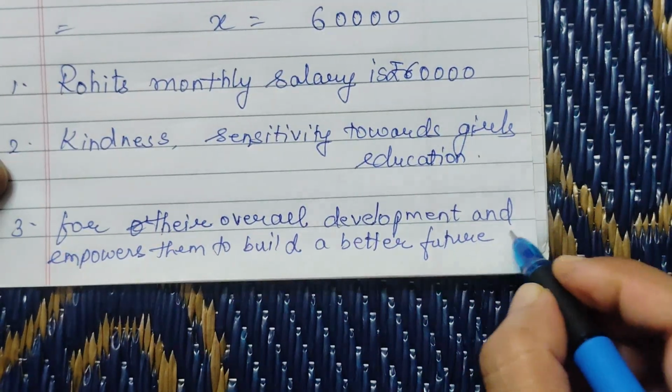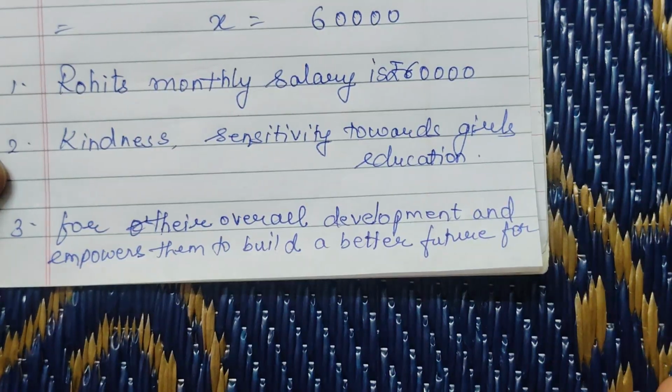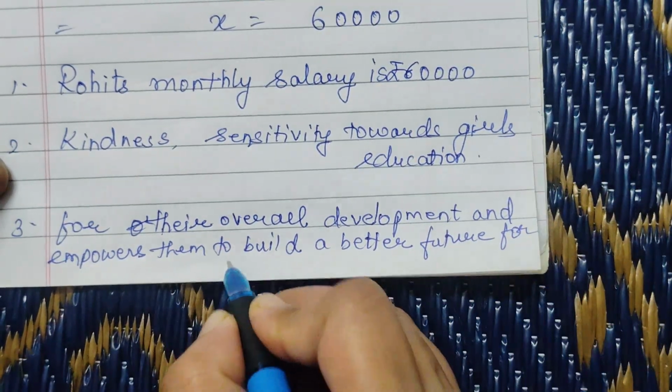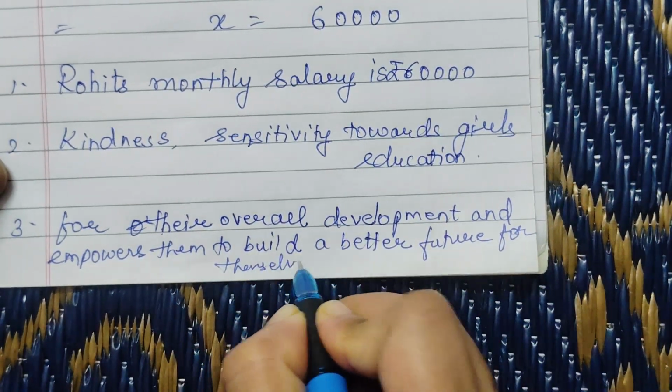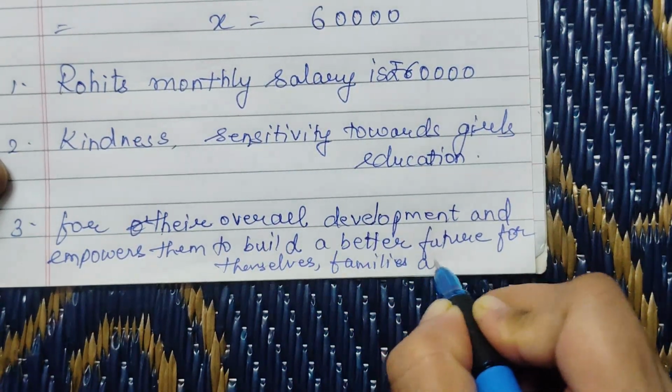Further you can write, future for themselves, their families and society.